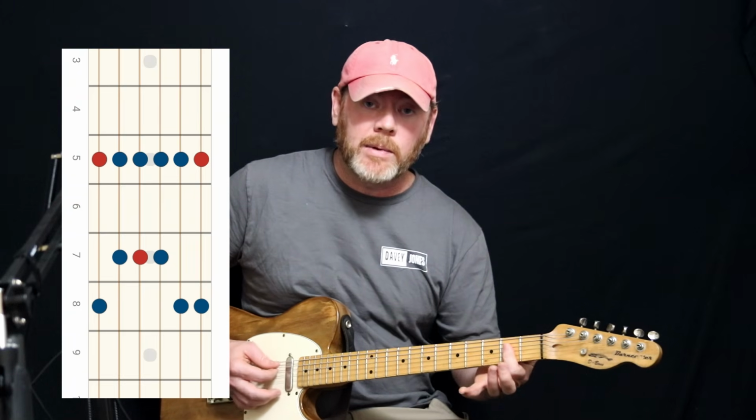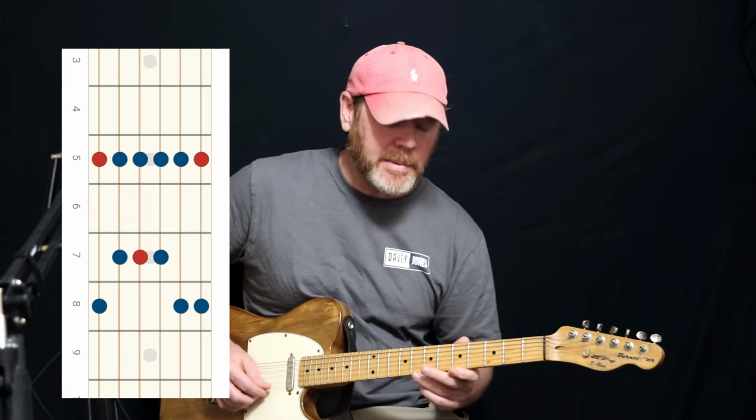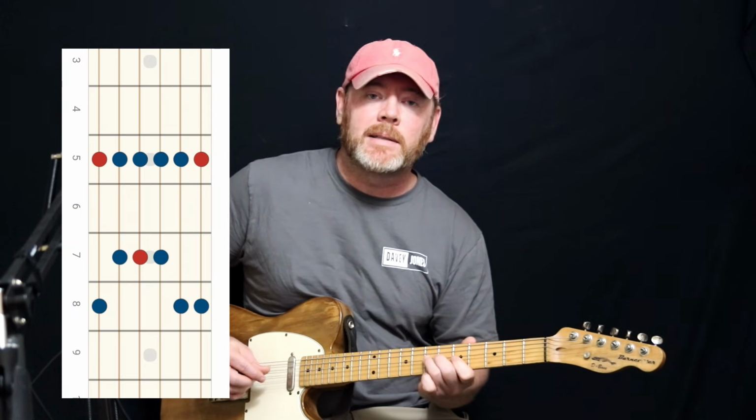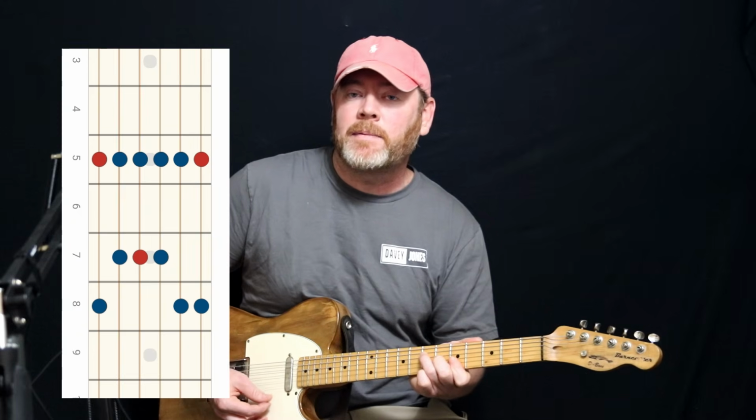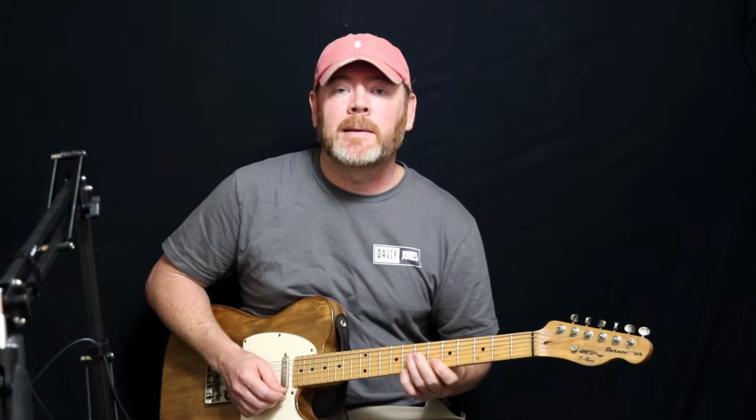So down here where this A shape was, I play that same pattern. I get the major pentatonic. Up here, I get the minor pentatonic. So anywhere I can play this F shape or my bar chord, that gives me my minor pentatonic.